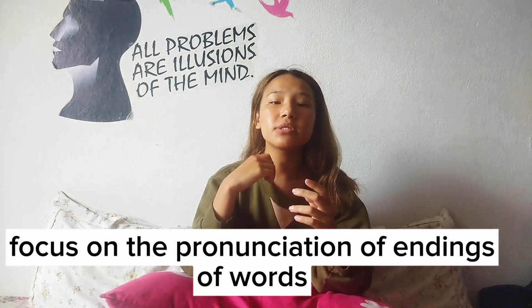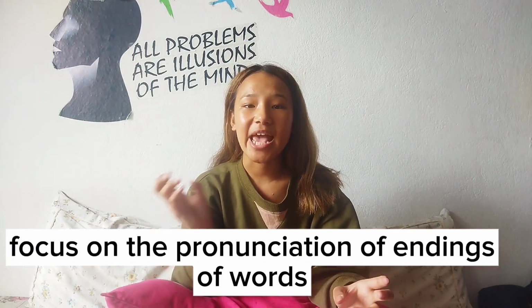Now the next thing is, make sure to pronounce the endings of words accurately. You didn't get it right, what I just said. Did you get it? There's also the ending of the words. Of course, words are pronounced right, but you should also focus on the ending, because it might look like a D, the alphabet D, but it can be pronounced as T.